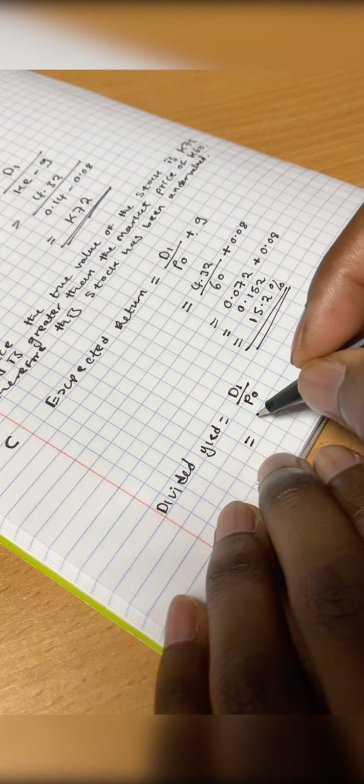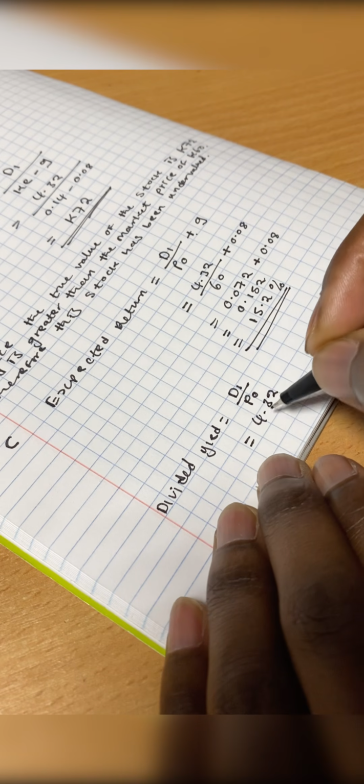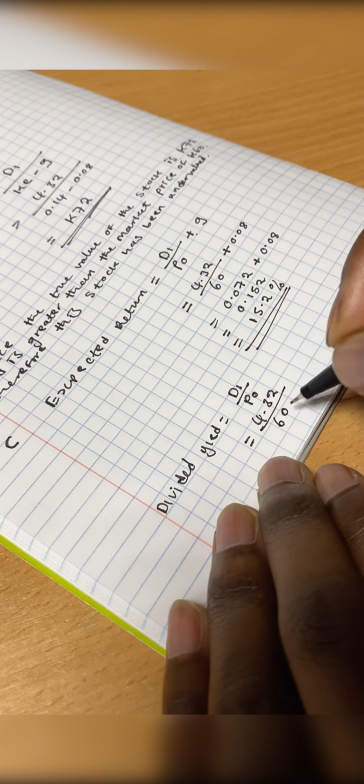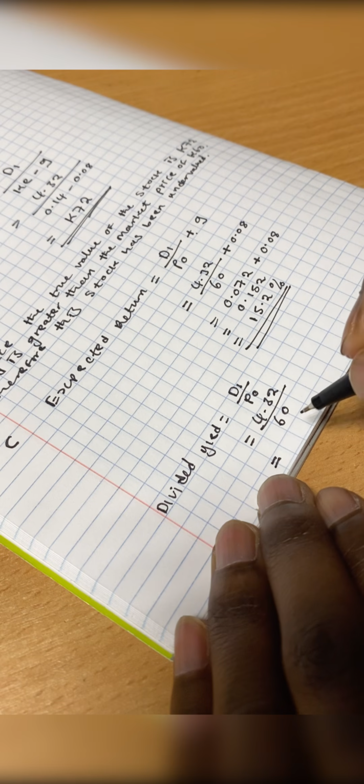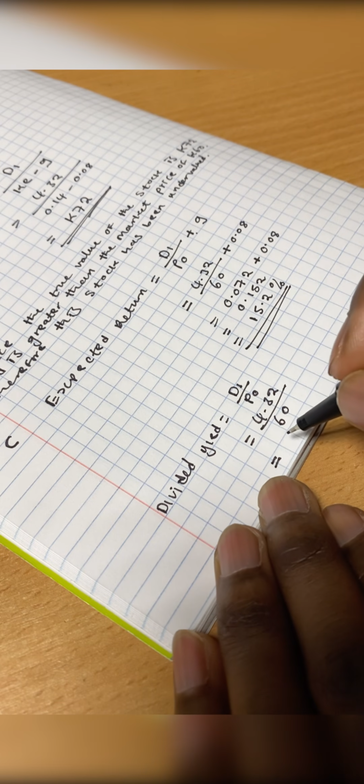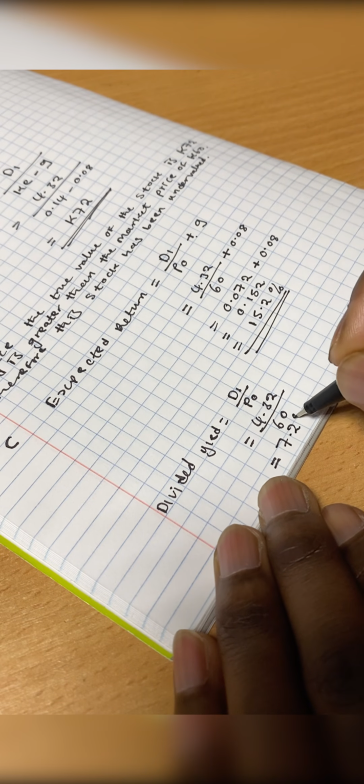Our expected dividend is 4.32. What is the market price? It is 60. When we divide here, it gives us 7.2%.